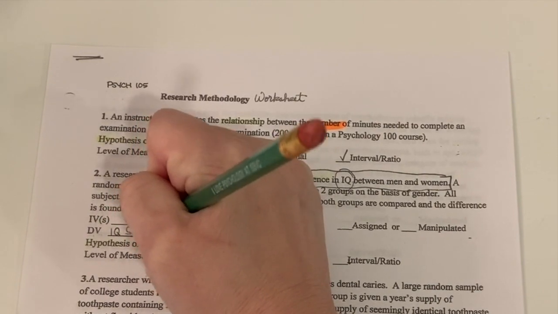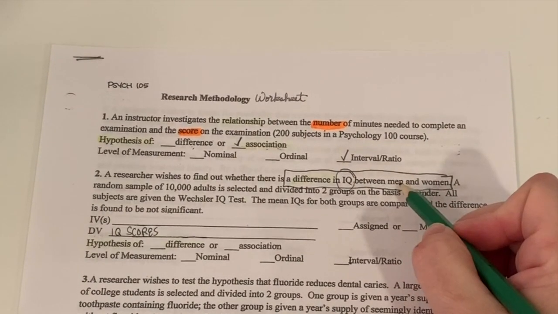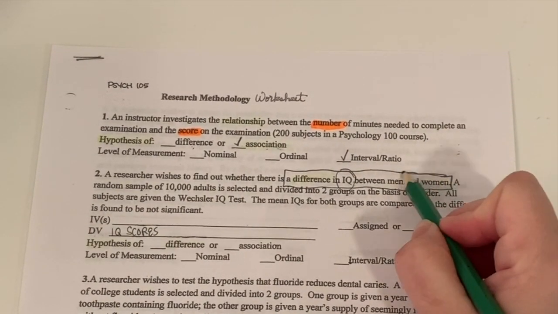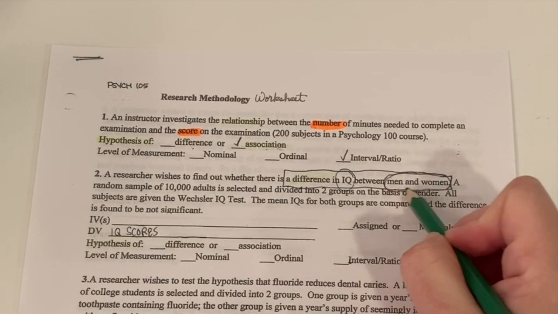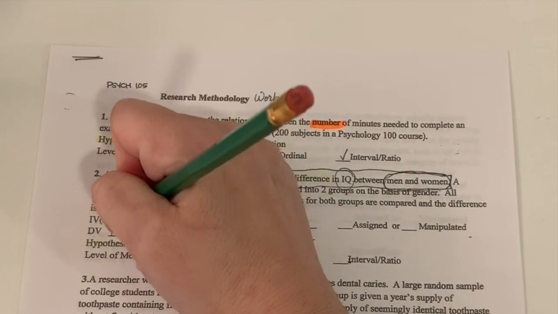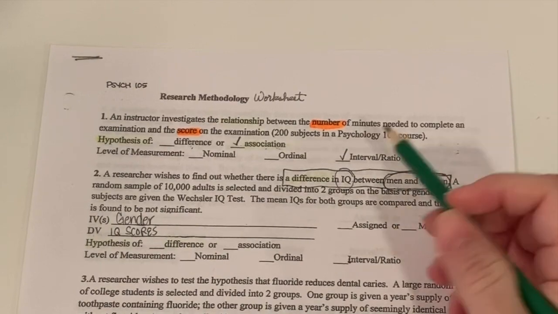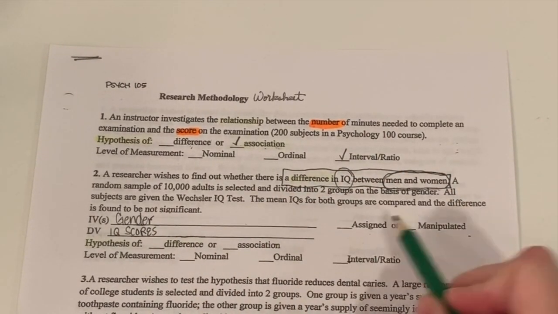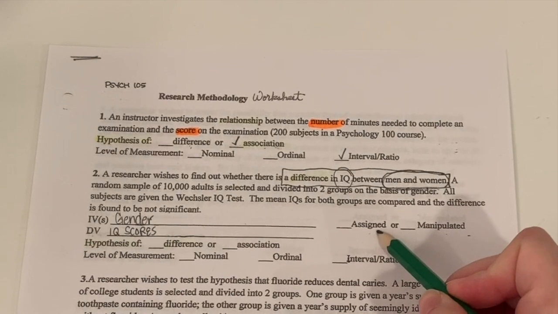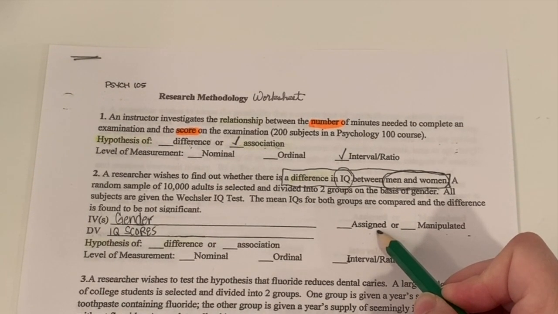And now back to the IV. As we had mentioned, the IV is the independent variable, the cause, the manipulation. And so here we have our manipulation, or our treatment, so to speak, as being men and women. So gender is going to be our IV. And then we would have to indicate if our gender is assigned or manipulated. Again, we remember that assigned independent variables mean that the participants are coming to our study already having the characteristics that we are looking to investigate.